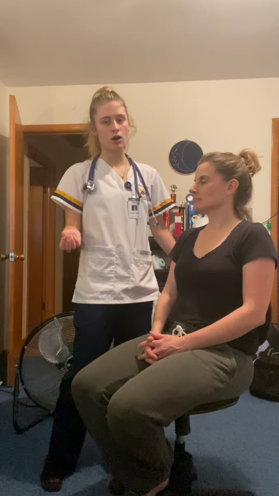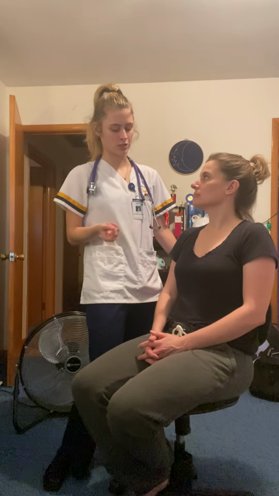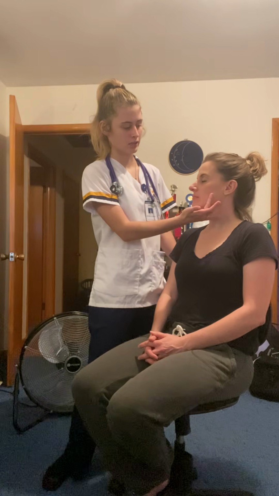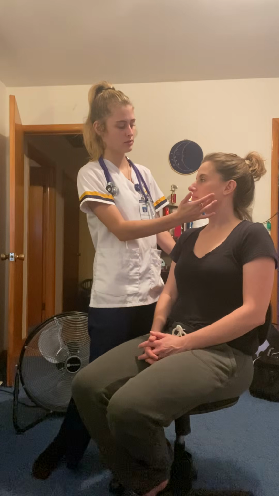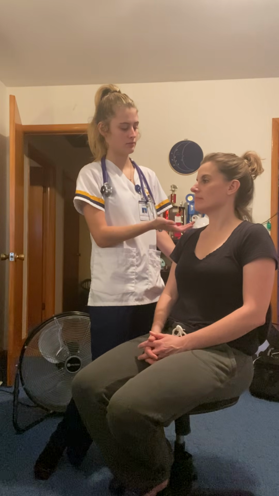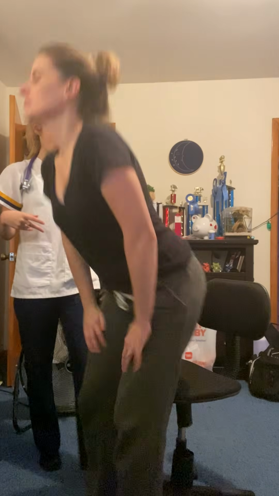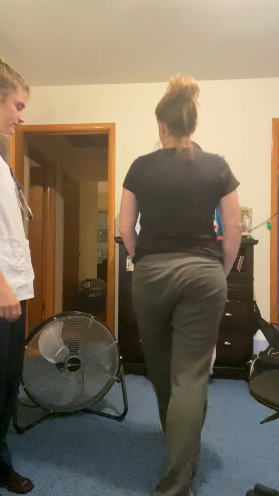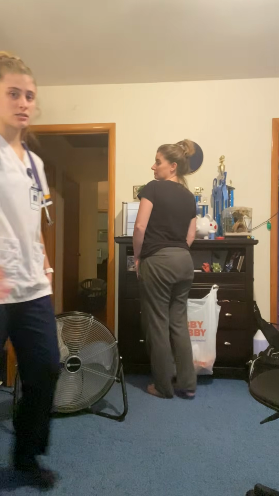You can also get a cotton ball to do this, to see if the patient knows what touch is, but just lightly touch. Can you feel? Tell me if you can feel this. Mhm. Yes. Yes. Yes. She can feel light touch. And then I'm going to have you stand up and walk. I want you to walk that way. Okay, her walk is normal.